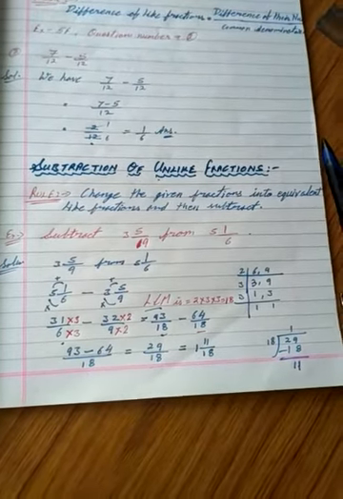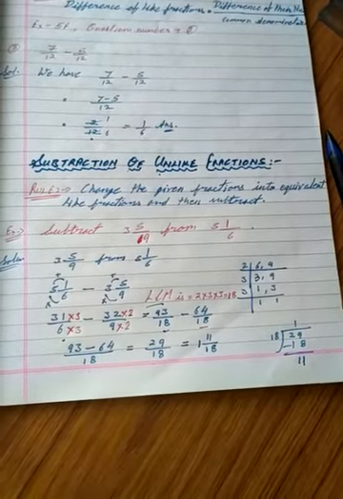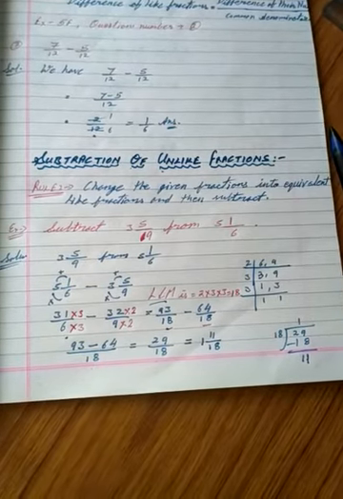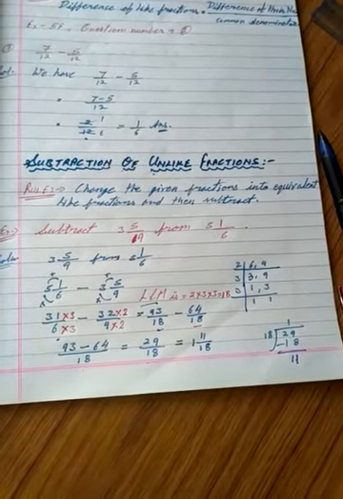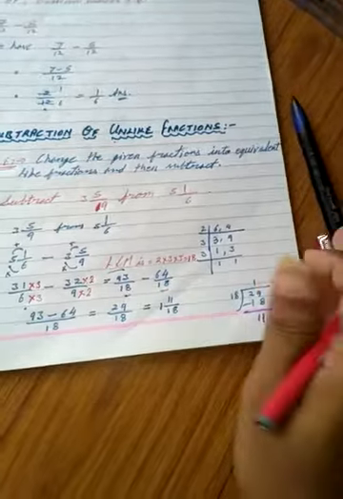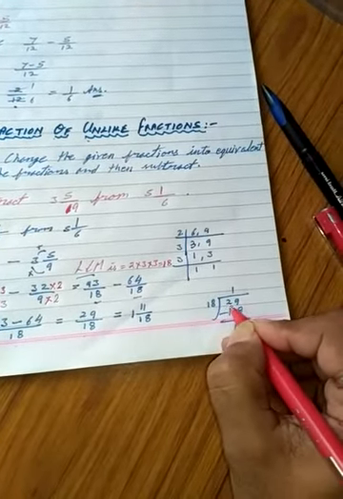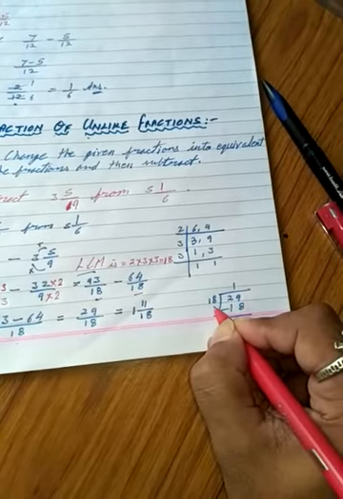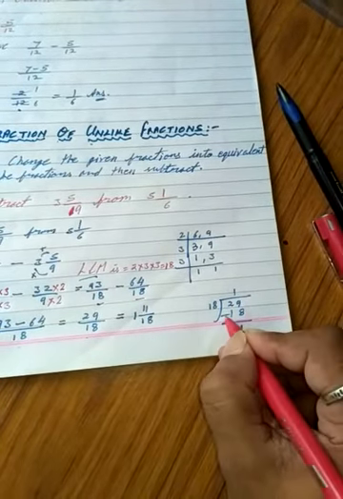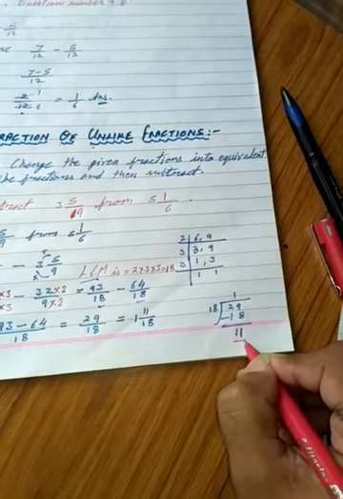Now it's an improper fraction, so we convert it into a mixed fraction. Now how to convert it? We just divide 29 by 18. It's 1, 18 minus, we get 11.